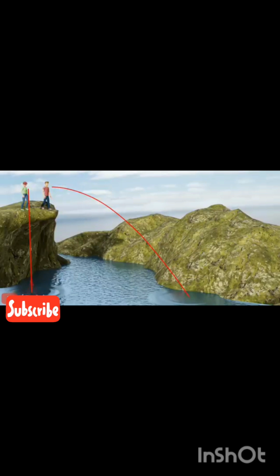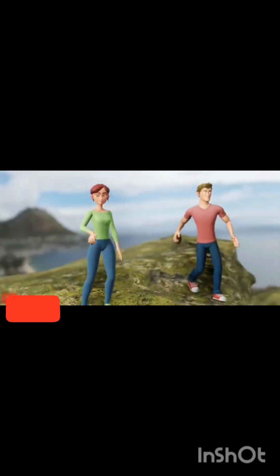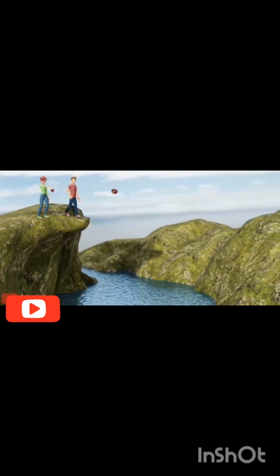Pretty interesting, right? The greater speed you have given to the stone has no effect at all on its travel time because you threw the stone perfectly horizontally.